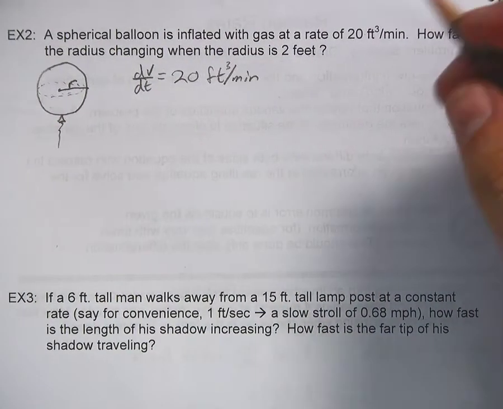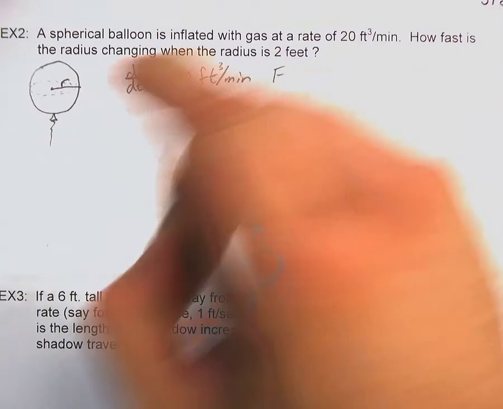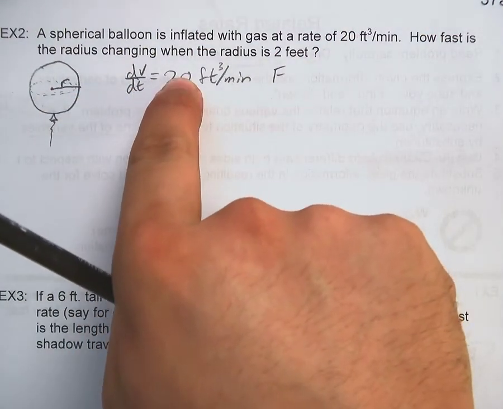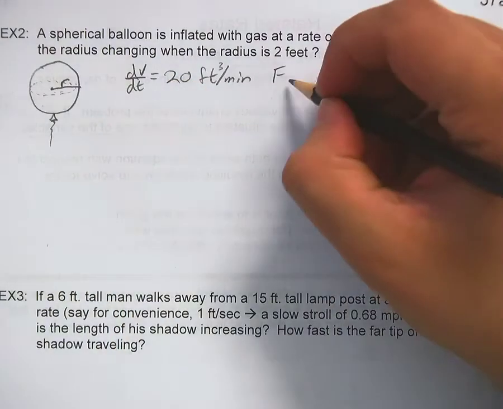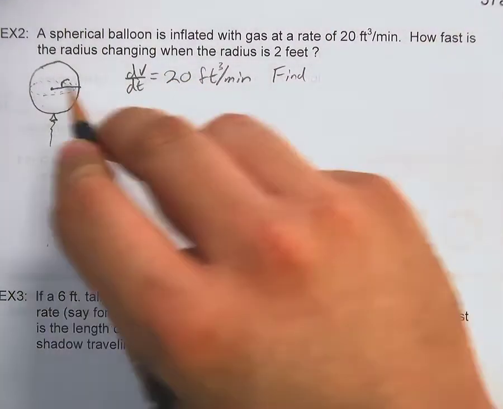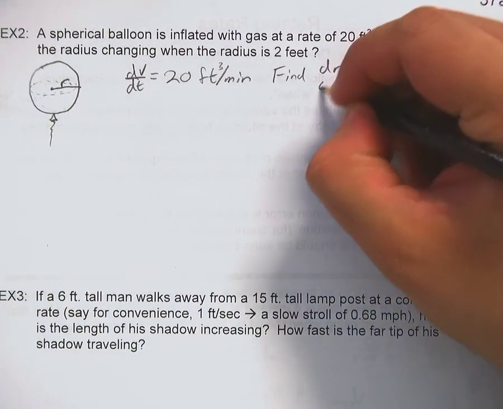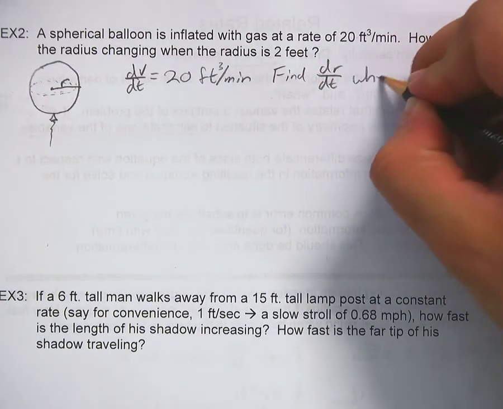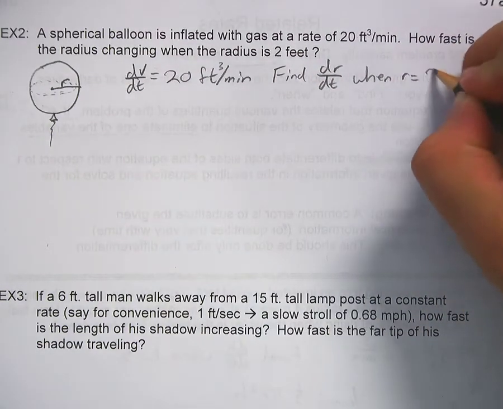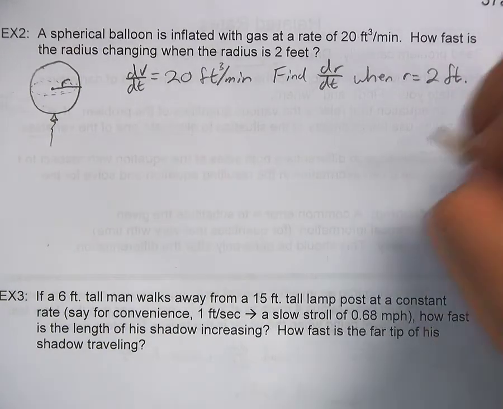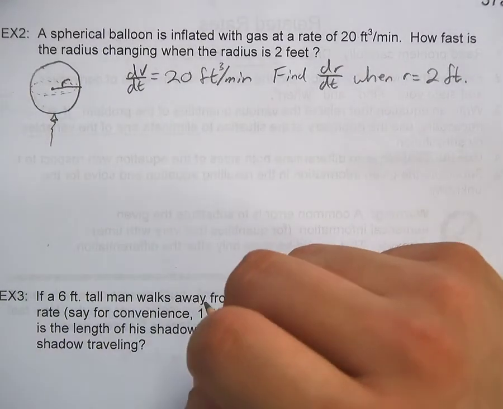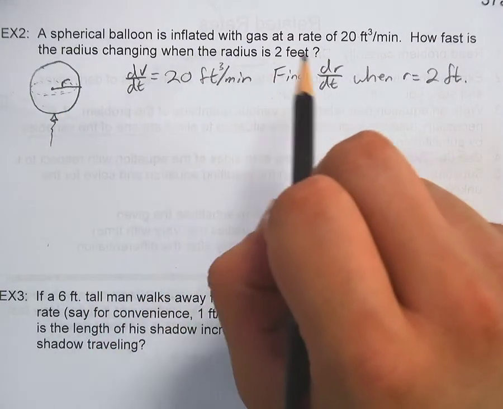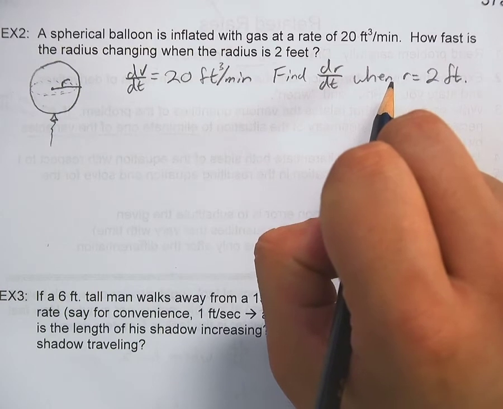I've done my diagram, I've labeled my rates, now I'm going to label my find. Find how fast the radius is changing, dr/dt, when the radius is 2 feet, when r equals 2. So draw your diagram, draw your rates, label your find and your when.